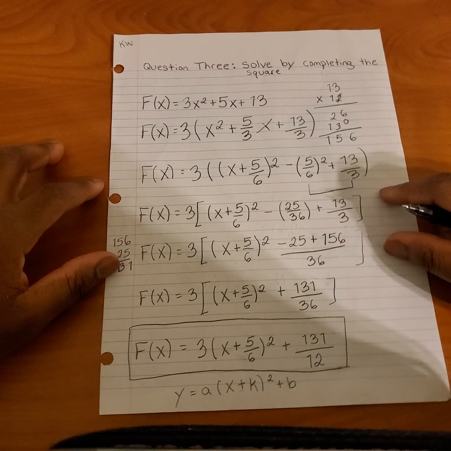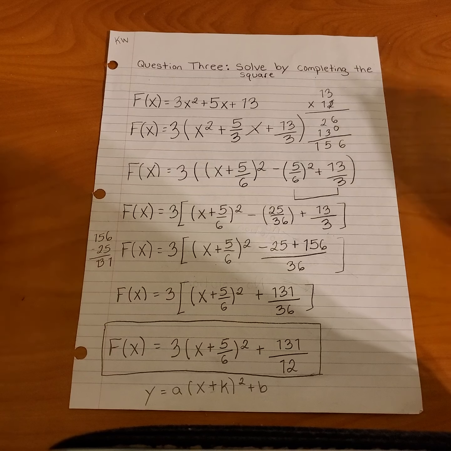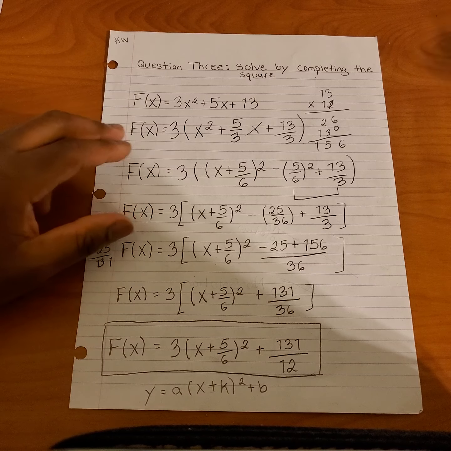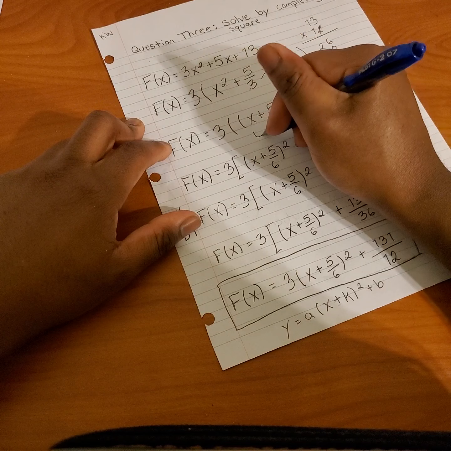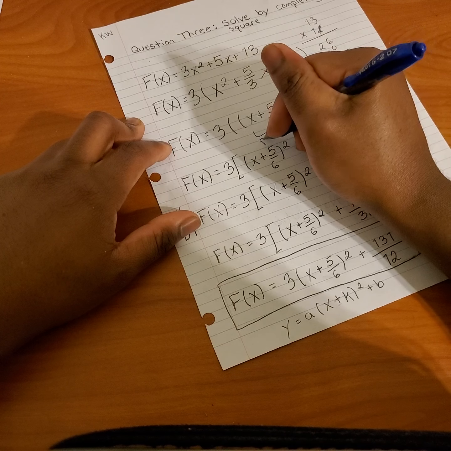On the third question, we took the original question, and we took a 3 out of each term, so I'd have a 1 in front of the x squared variable, so I can complete the square. 5 over 3 is my b. I divided that by 2 to get the perfect square part of x plus 5 over 6 squared. This right here is your perfect square.